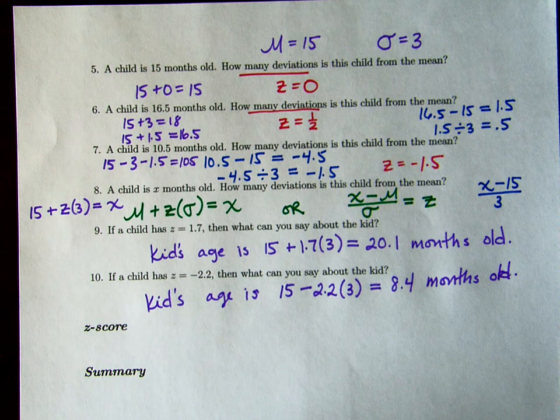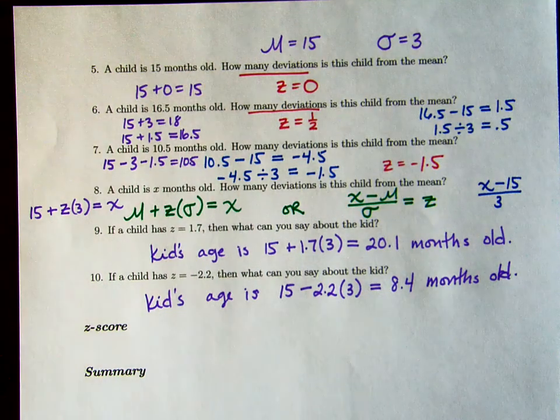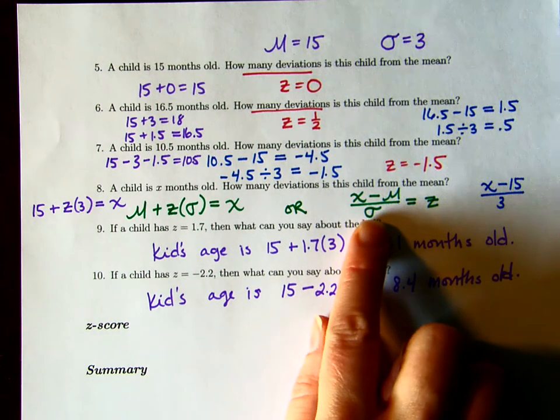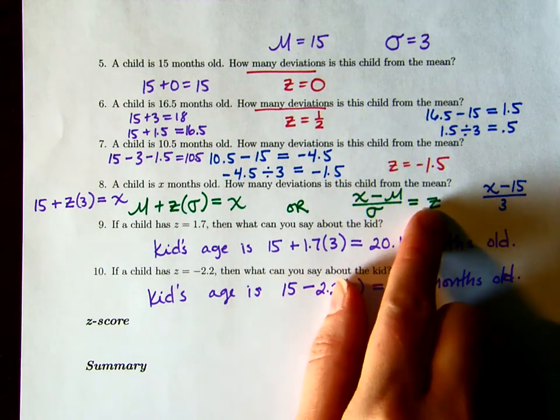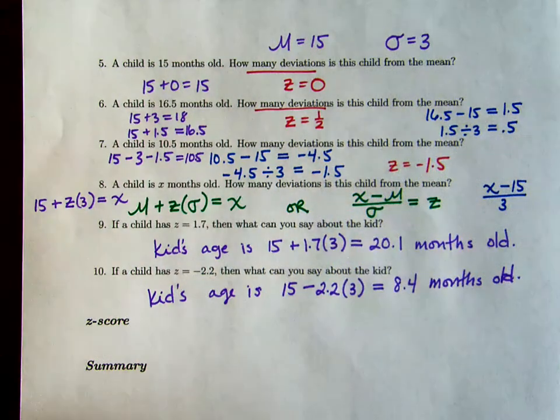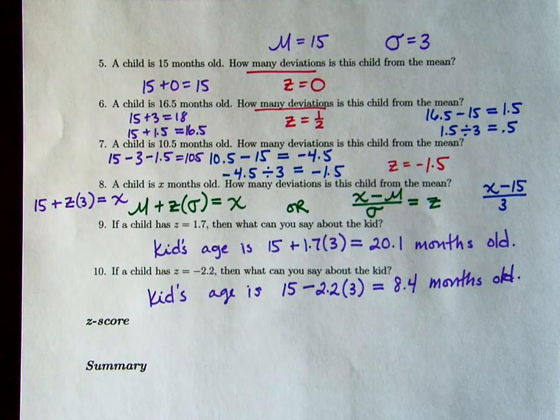So for the Z-score, we're just going to write down that it's a formula. The Z-score is equal to that. I feel like that is the easiest way, because it's already solved for Z. And in terms of what it means, it is the number of standard deviations away from the mean.